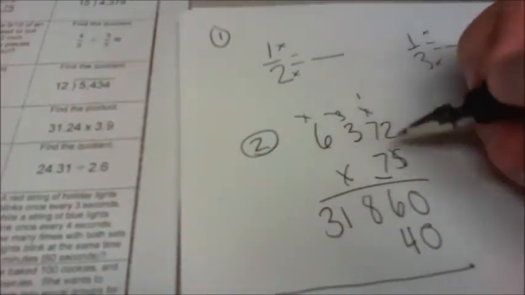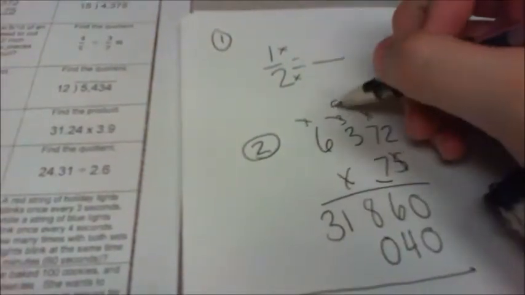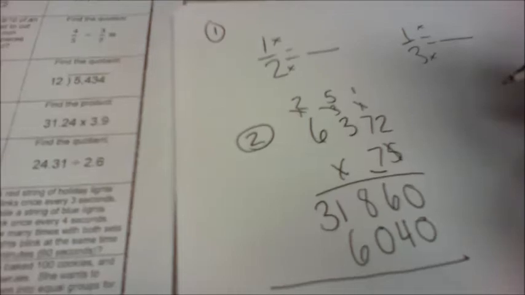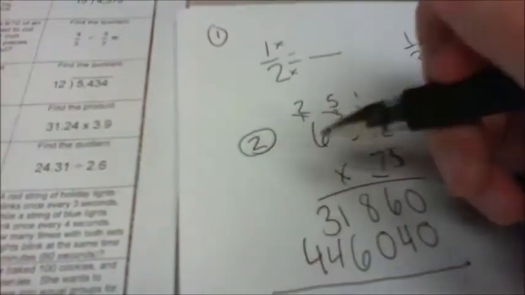Let's move on to the 7. 7 times 2 is 14. 7 times 7 is 49, plus 1 is 50. 7 times 3 is 21, plus 5 is 26. 7 times 6 is 42, plus 2 more is 44.